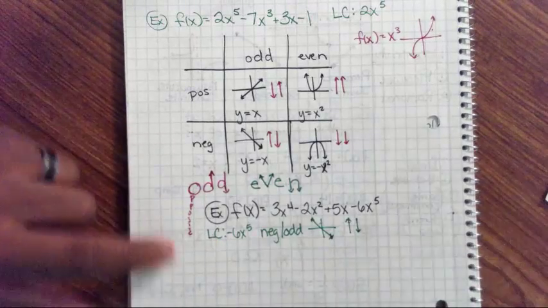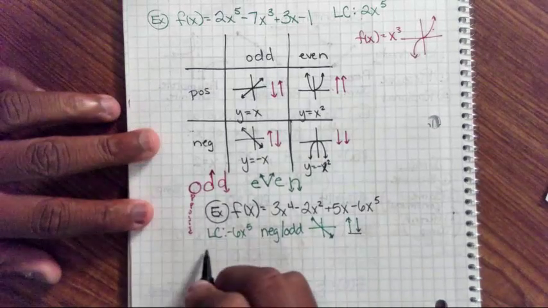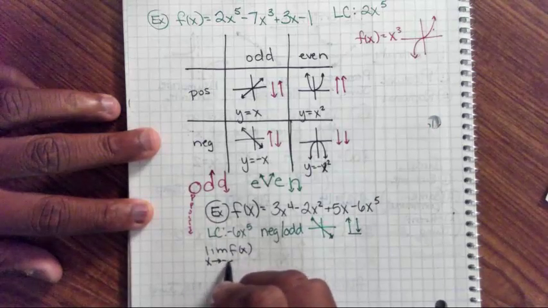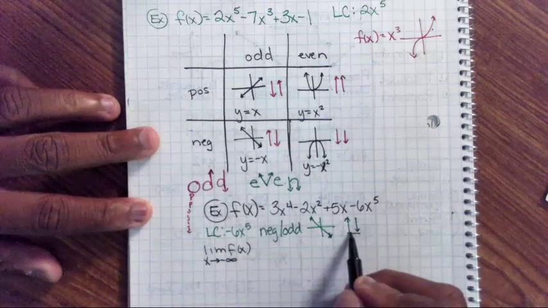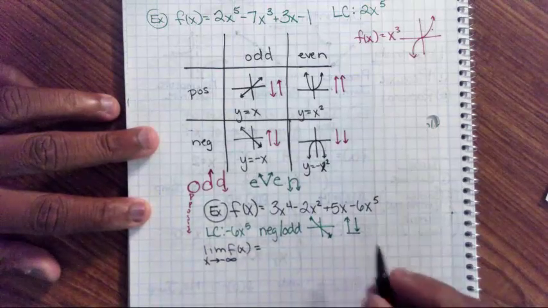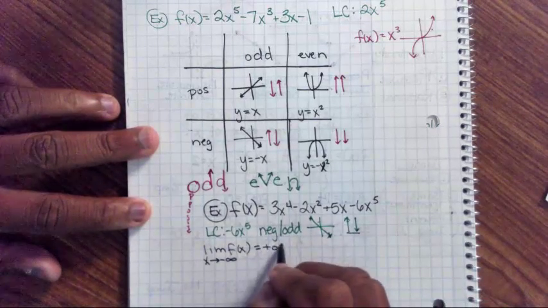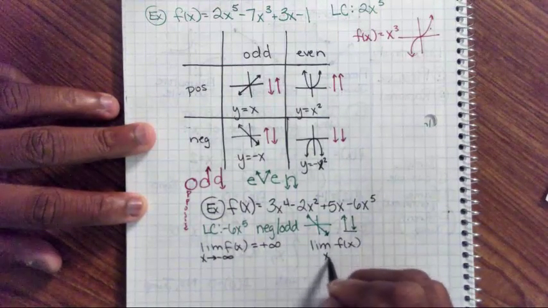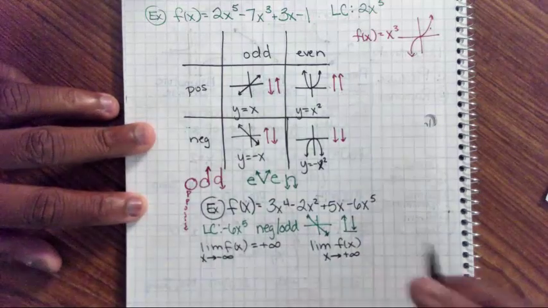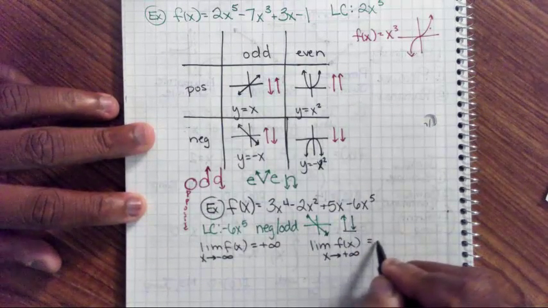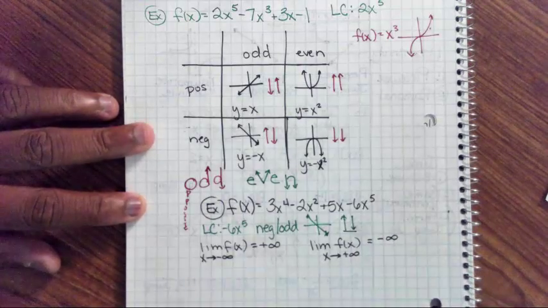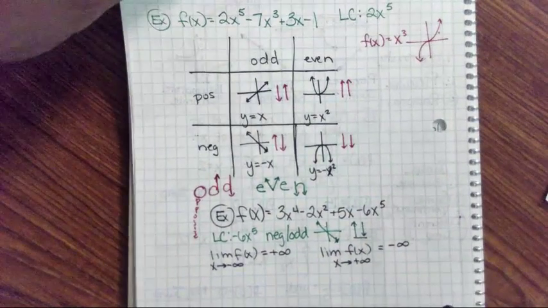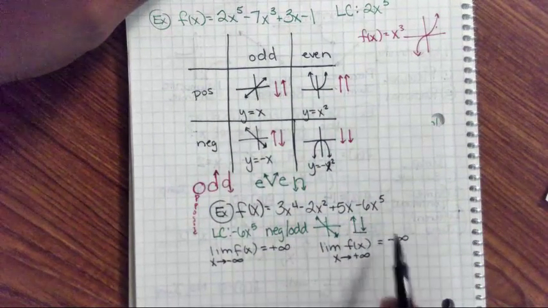So now, from this I can write the limit notation. The limit of f of x as x approaches negative infinity, from the left-hand side, is the first sign. What does up mean in terms of symbols? Positive infinity. And the limit of f of x as x approaches positive infinity, from the right-hand side, what does this down mean? Negative infinity. If you were to graph this, the tail on the left-hand side would go up, the tail on the right-hand side would go down.